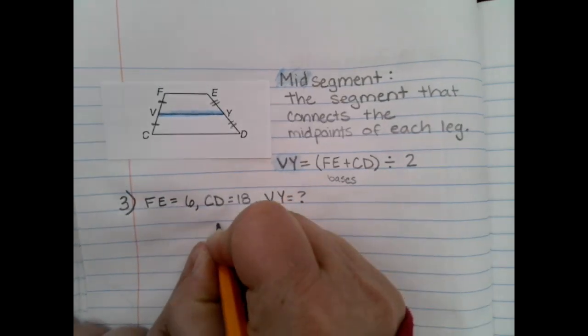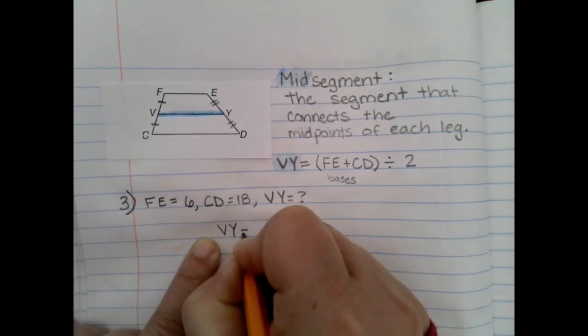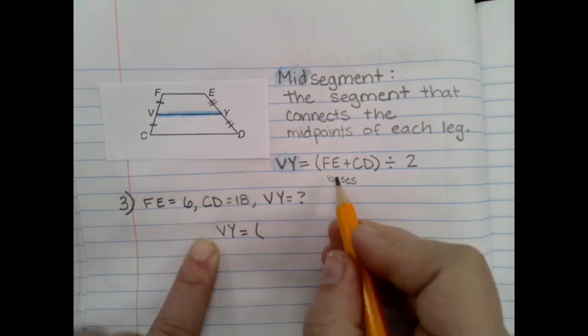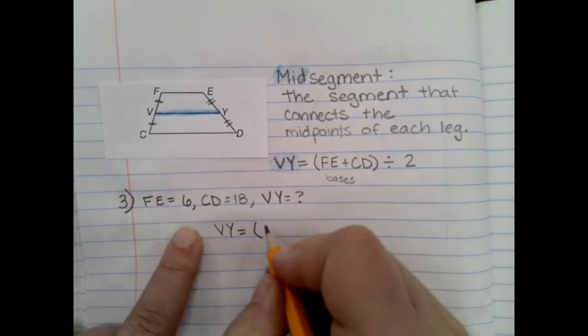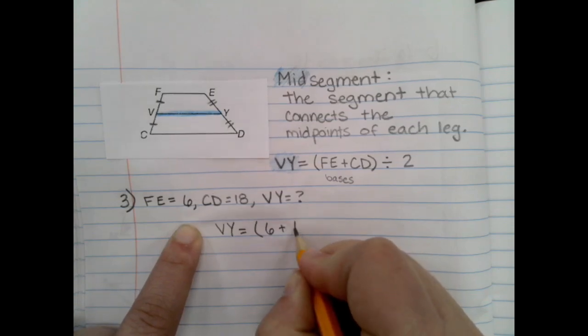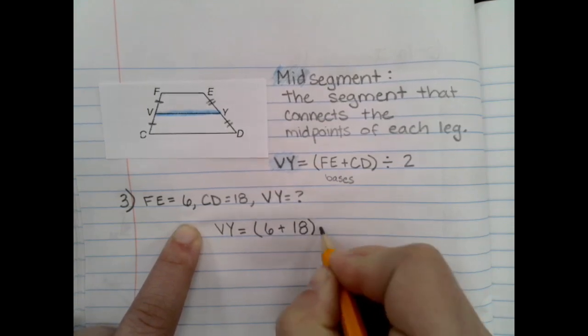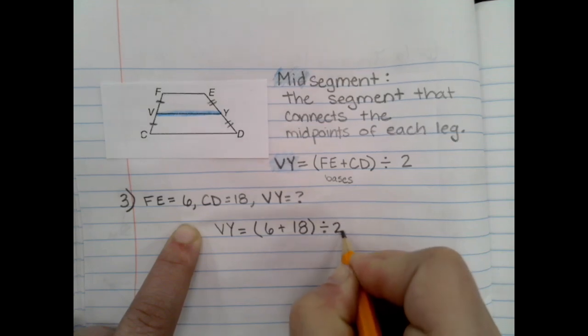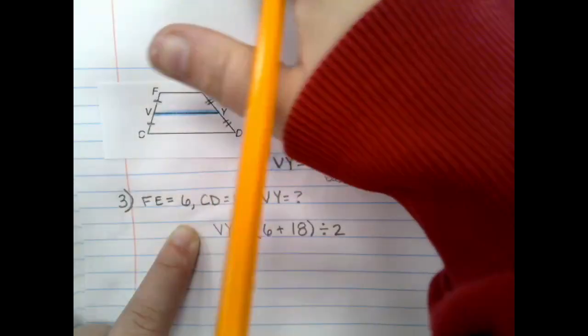So VY would be equal to, in parentheses, what's one of the bases? 6 plus 18 divided by 2. We're finding that average, that middle.